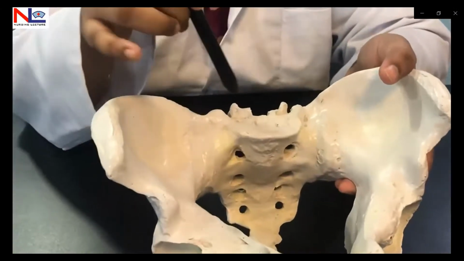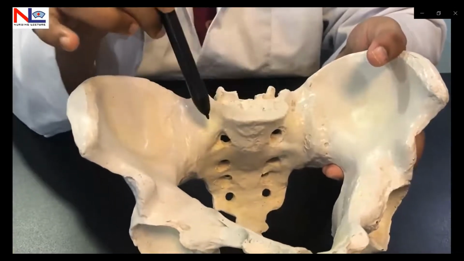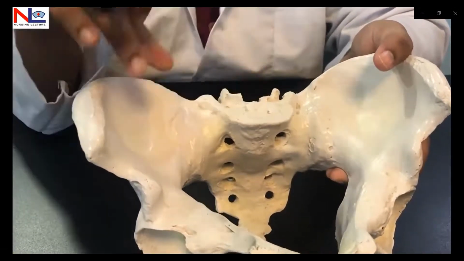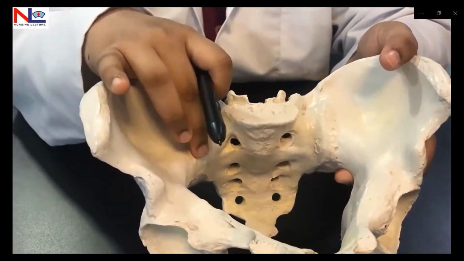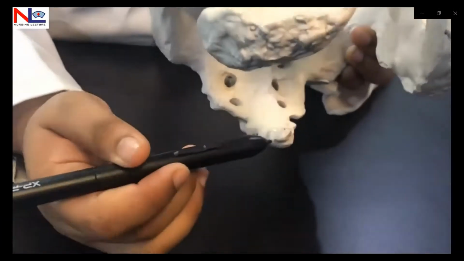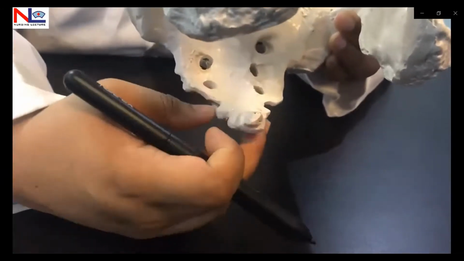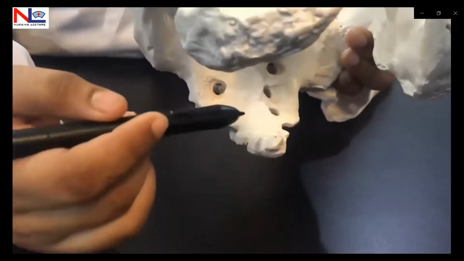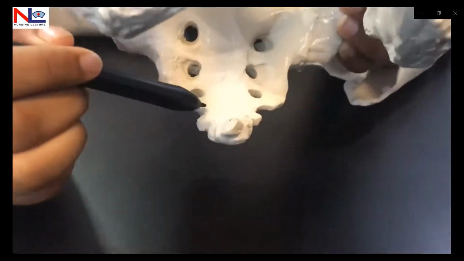So it is a triangular shaped bone. It forms a part of the axial skeletal system, which connects the sacrum with the ilium and forms the strongest joint, the sacroiliac joint. Lower to that is a triangular shaped bone which is termed as the coccyx, and it is formed by 4 loose vertebrae, and this coccyx is attached to the sacrum by the sacrococcygeal joint.